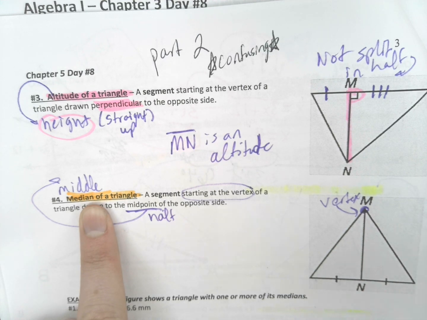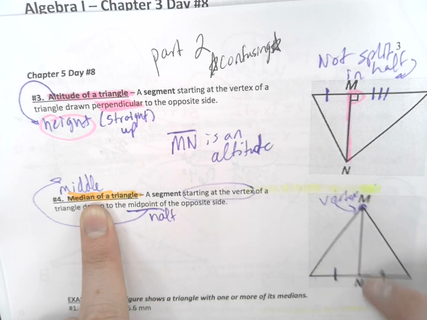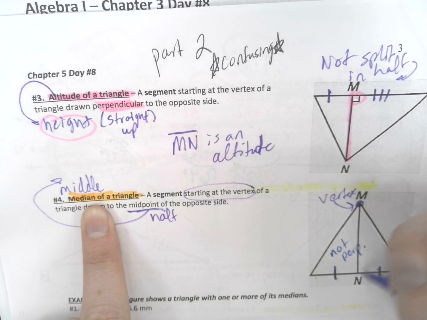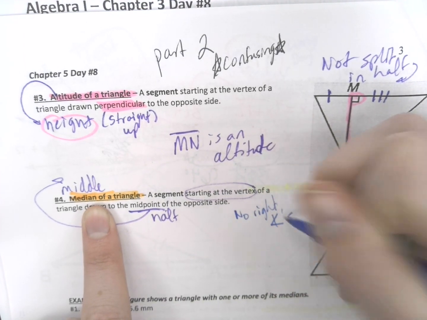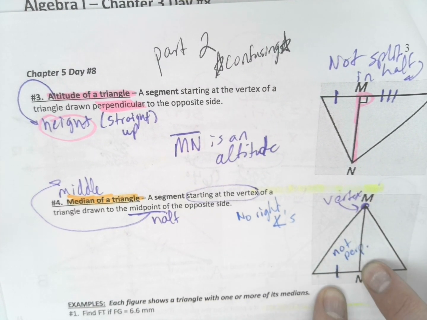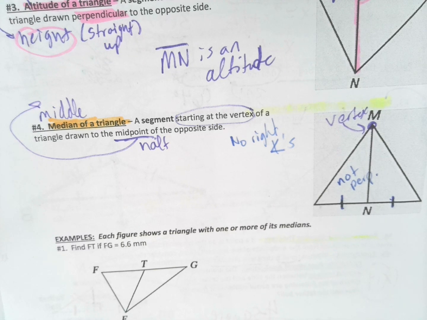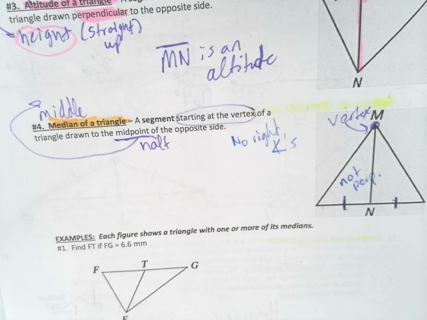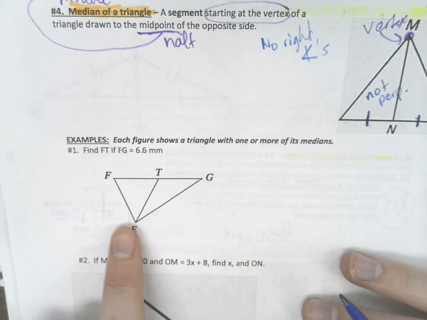We see here that we've got this piece and this piece are halves. But notice, not necessarily perpendicular. No right angles. Keep that in mind. It's cutting it in half, but it could be coming at it from an angle, any kind of angle here. And so let's look at just a couple here, guys. Or actually, let's look at one, and then I want you guys to try maybe one on your own here. So let's look at number 1 together.